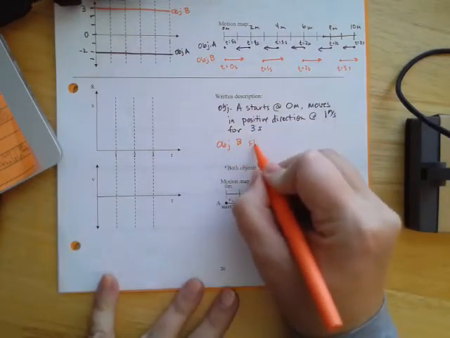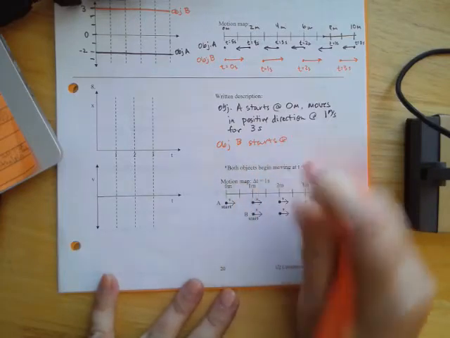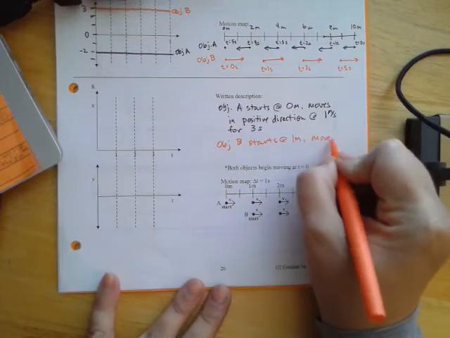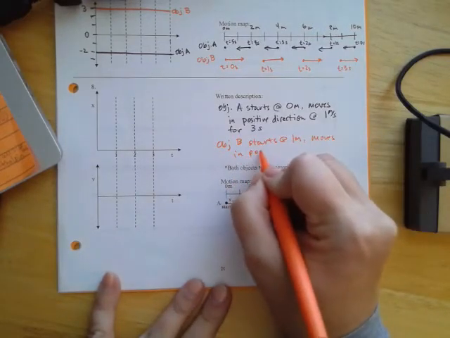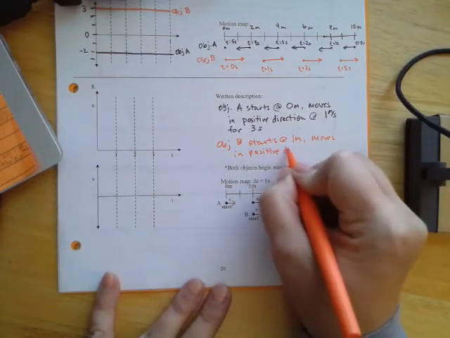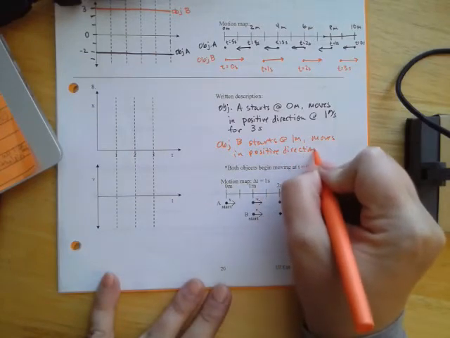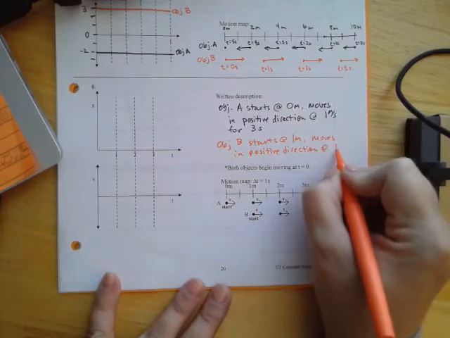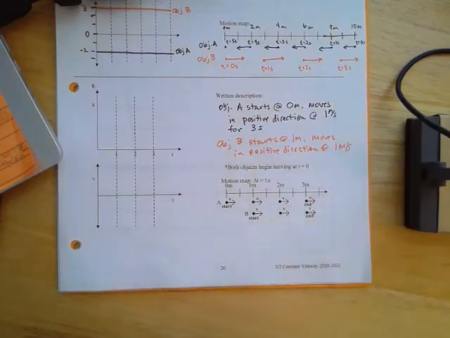Object B starts at 1 meter and then moves in the positive direction also at 1 meter per second. All right, so what does this look like as a graph?